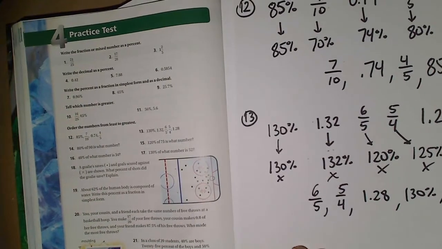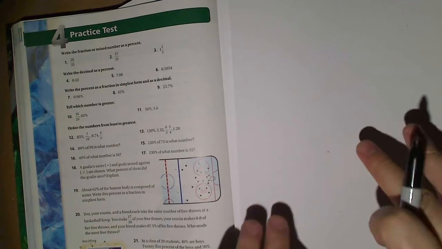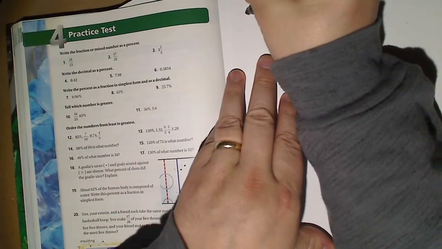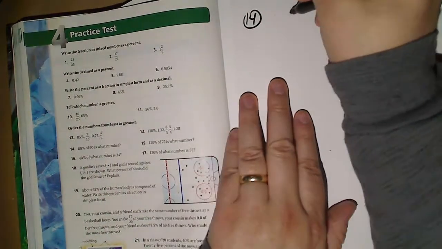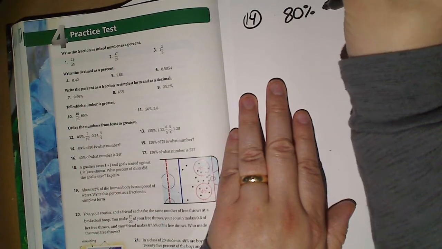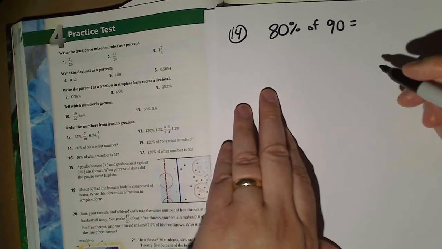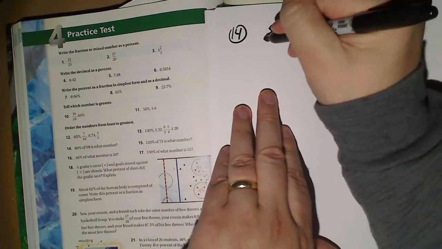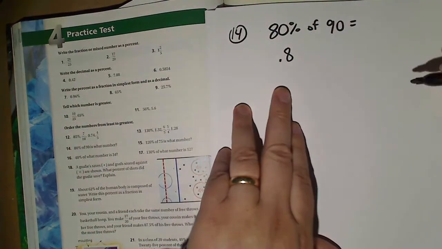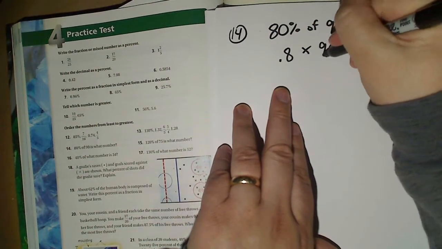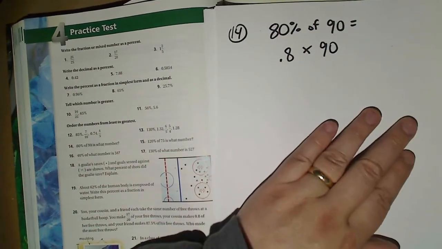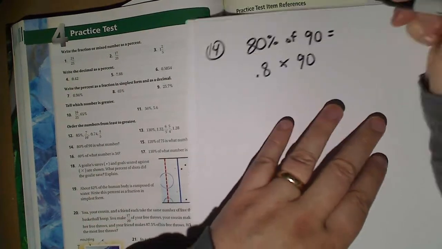Let's move on. Take a look at number 14. Number 14 says 80% of 90 is what number? Well, that's not a big deal for me. I'm just going to take 80% of 90 equals something. I'm going to convert 80% to the left, move that over. I get 8/10. Of means times. So it's really just 8/10 times 90. I can do that. Watch, here I go.